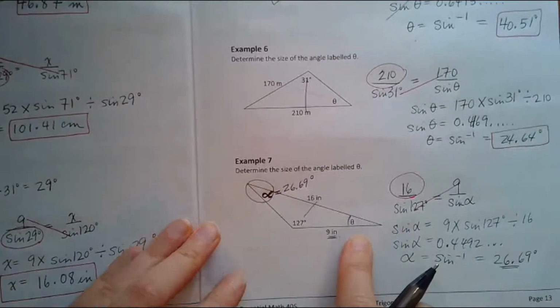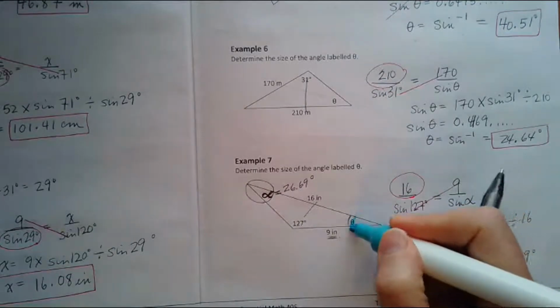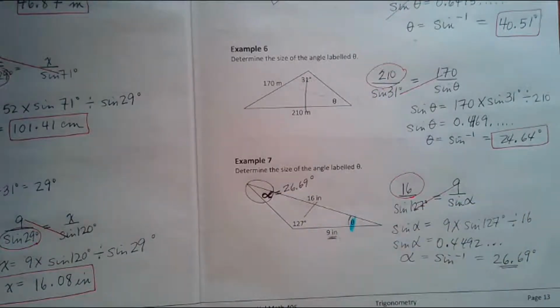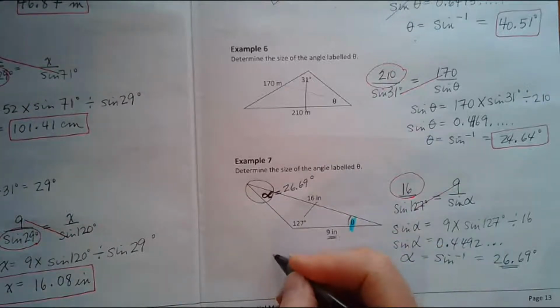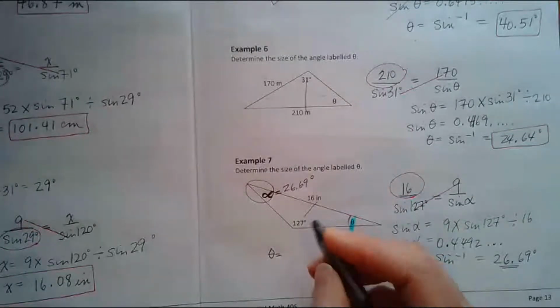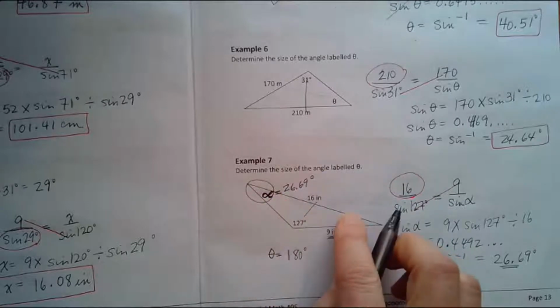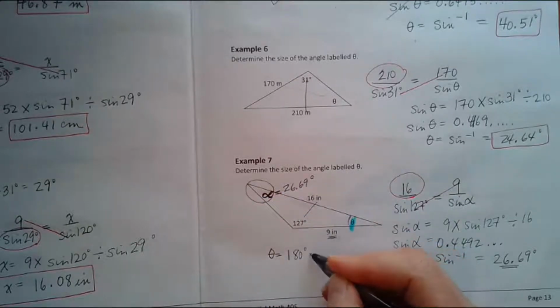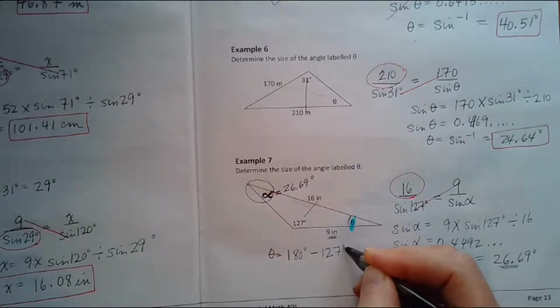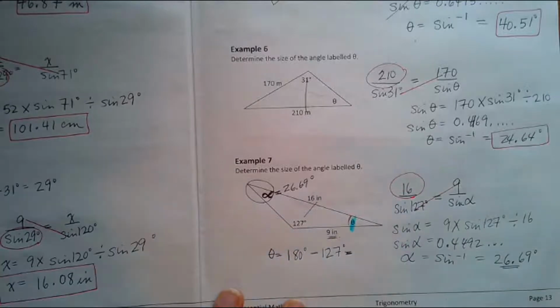Now, that's not what you were asked to do. You were actually asked to solve for theta. So of course, if you haven't forgotten the first lesson we learned, we've already used it numerous times. Theta then would equal, remember how to find the third angle? I take my 180, because 3 angles equal 180, and I take away my 127, and then, whoops, I put an equal sign instead of a subtract sign.